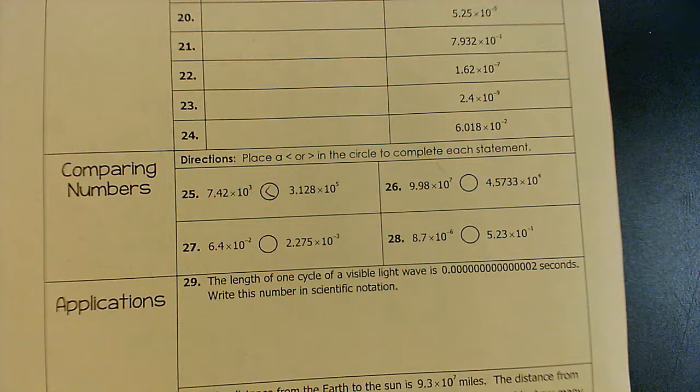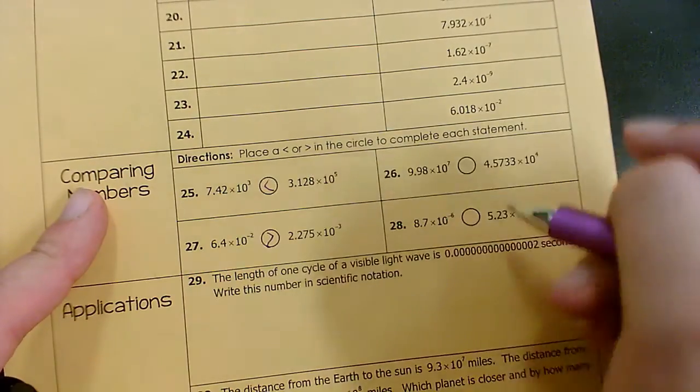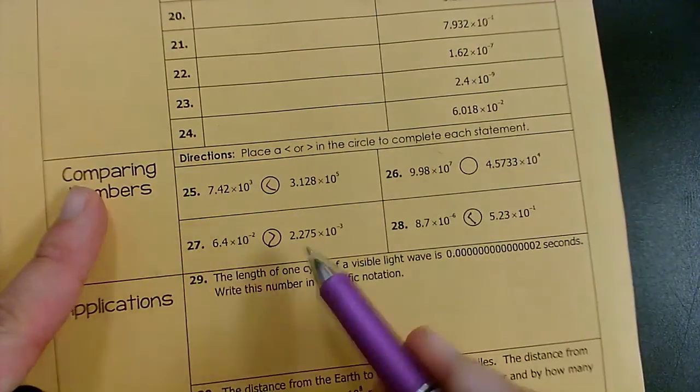And Zane. 5.23 times 10 to the negative 1st. That would be to the left 1. So it's 0.523. Which is it, greater than or less than? Less than. There's less on that one. Those two are pretty simple for you. And like I said, you should have those numbers we just did written above and below.